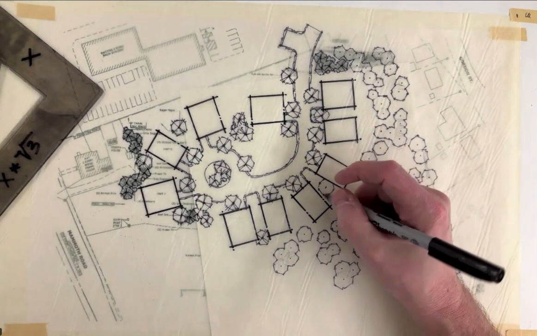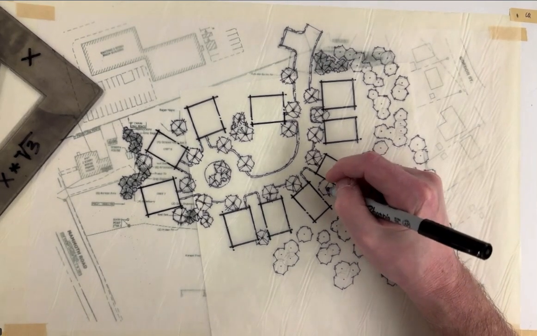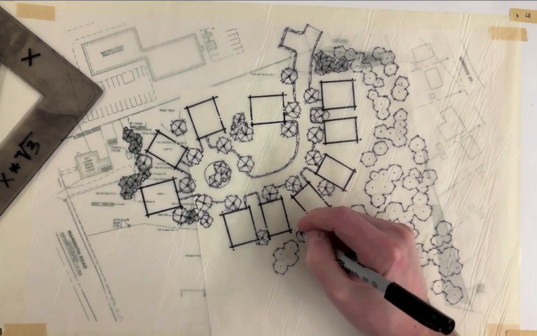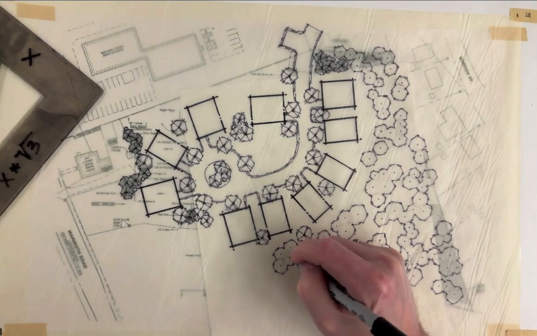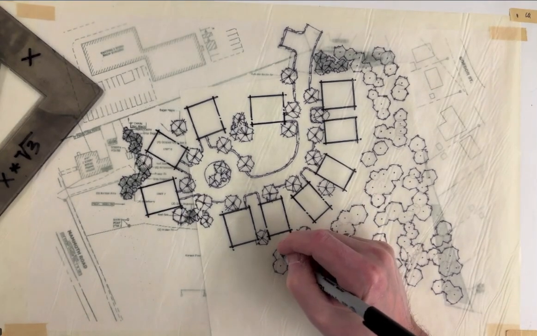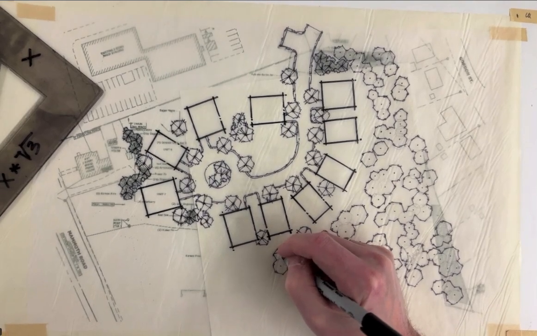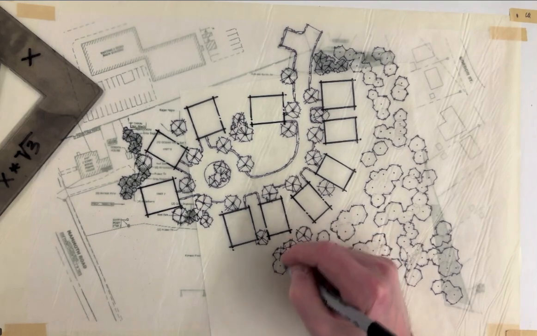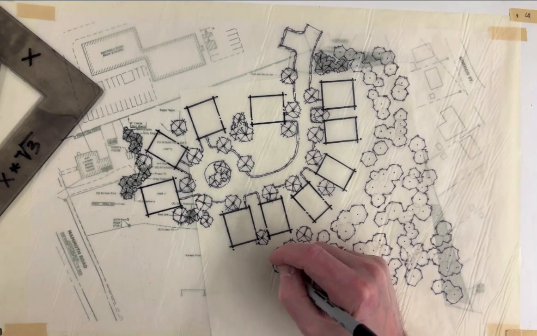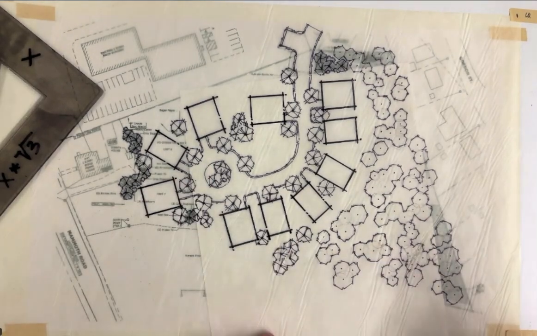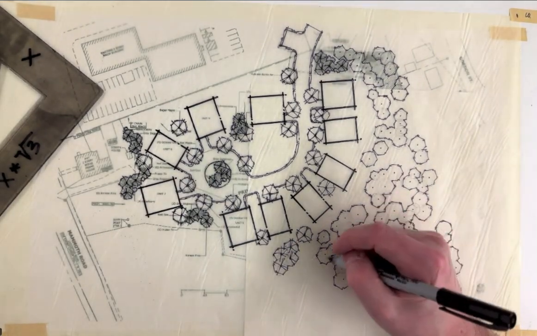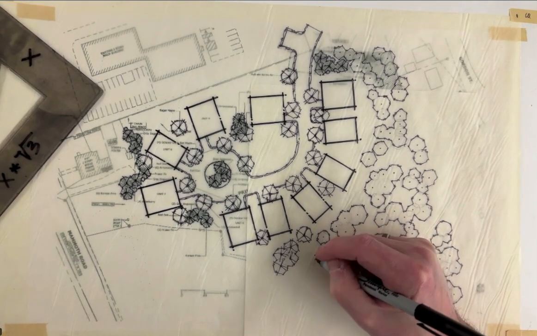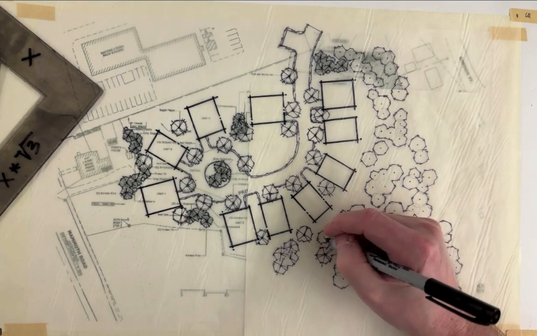Got a dot there. All right, let's... and it's, I mean, none of this is done, it's all being done freehand, so it's not like it's done with machine-like precision. But notice overlaps.